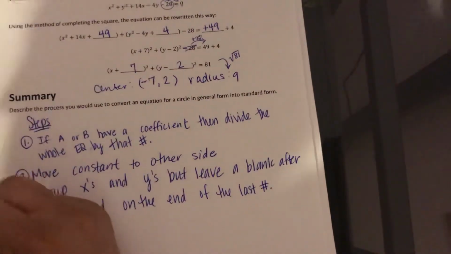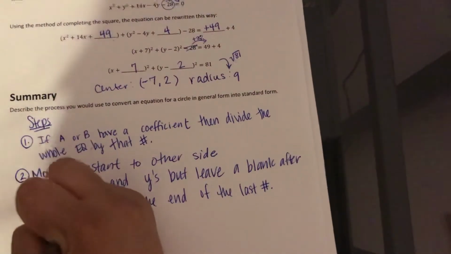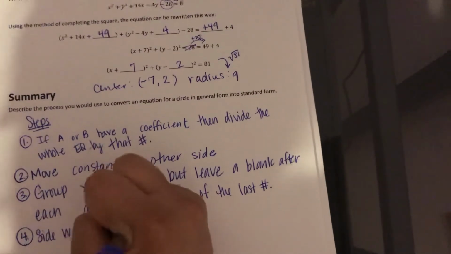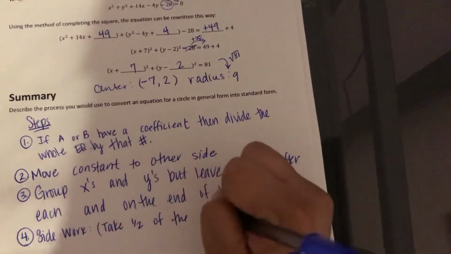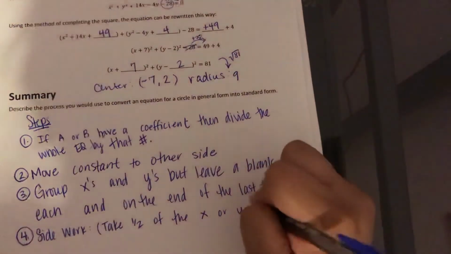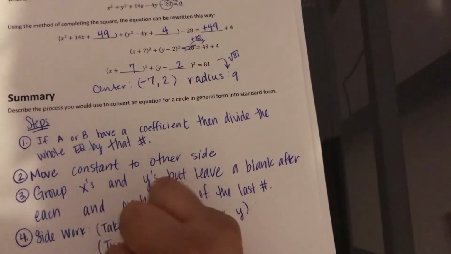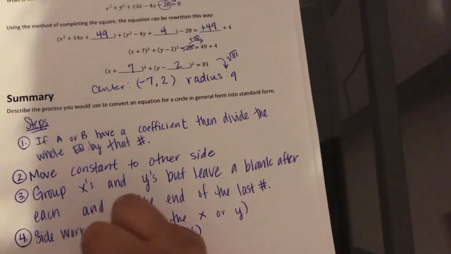Okay, step 4 is that side work that we did. So the side work is take half of the X or Y, because you're going to do the X first and then the Y. Then square it.